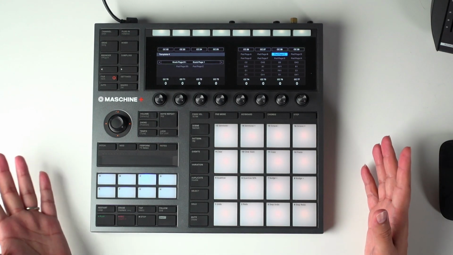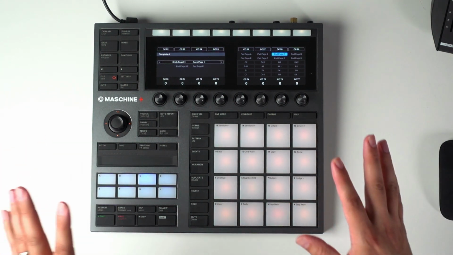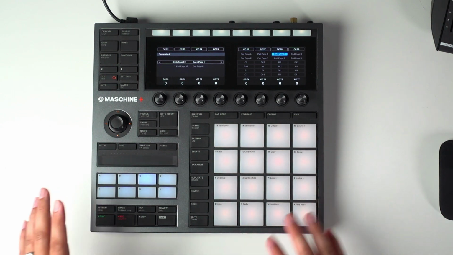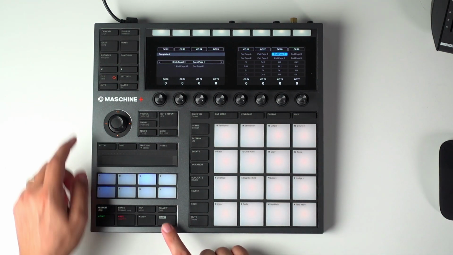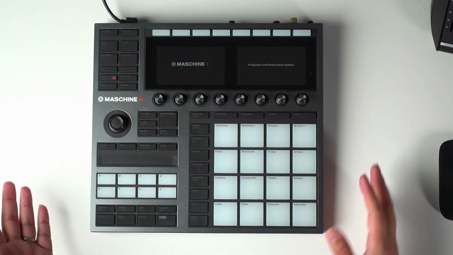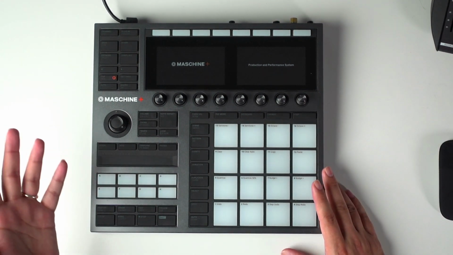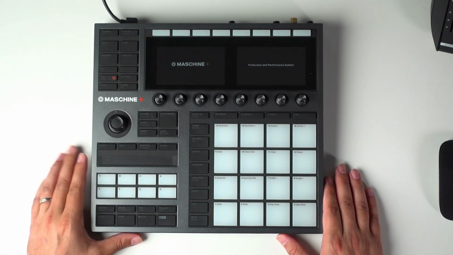All right, so now I have my Machine controller hooked up. I'm in controller mode. If you're using a Machine controller, you can turn it into controller mode and then it will work. So let me go ahead and turn it off. When you turn Machine on for the first time, it looks like this. It's in a dim state when it's hooked up to anything else other than the Machine application.